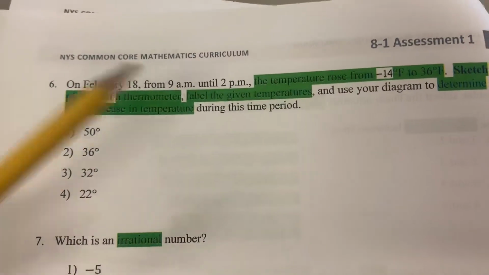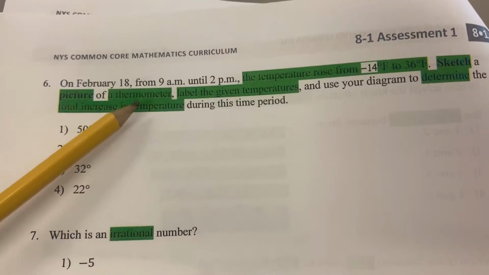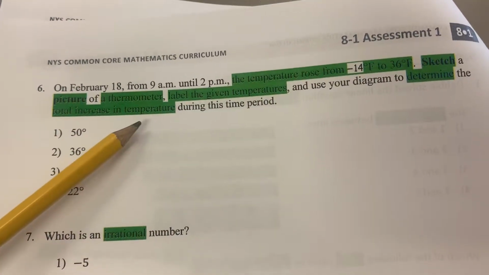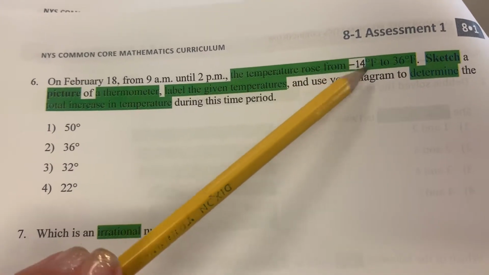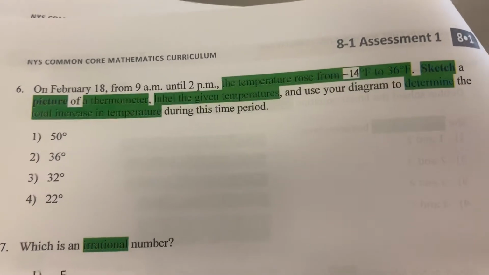You need to sketch a picture of the thermometer, label the temperatures, and then determine the total increase in which the temperature rose from negative 14 to 36 degrees Fahrenheit. There's multiple steps to that problem.